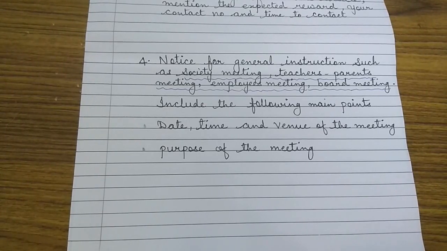So the following points can be included: date, time, venue of the meeting. And what is the purpose of the meeting? It should be mentioned. Why are you conducting this meeting? What is the purpose? Maybe you want to have some changes. Now that some people are coming, maybe a robbery is taking place, so you want to have tight security, or whatever the purpose in the society or in the school parent teachers meeting.